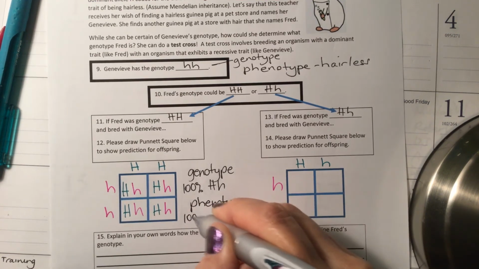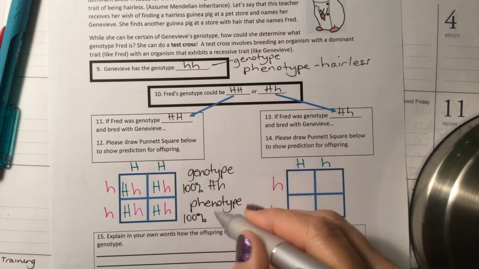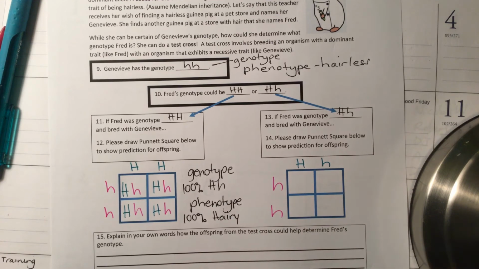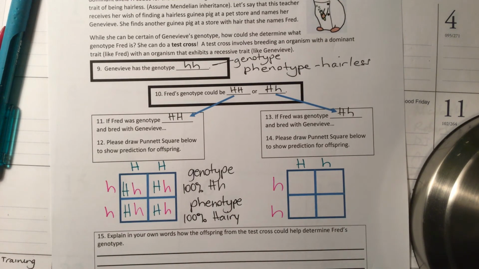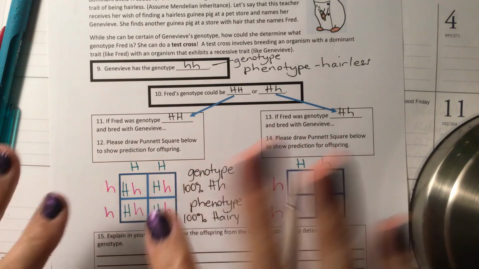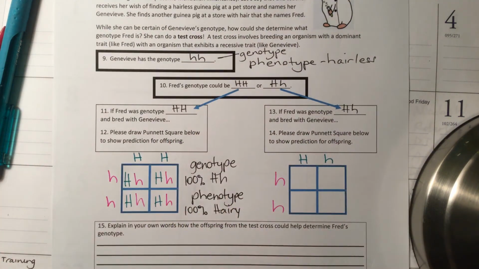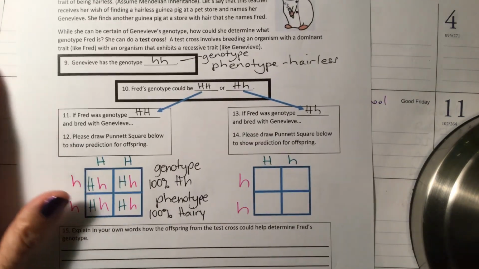No way, can't happen. The phenotype is 100% hairy. They're so hairy. Now, remember this is a probability, but if it's 100%, that's what it is. This is not just a prediction, this is fact. This is what they have. Unless there's a mutation, there's not going to be anything else.